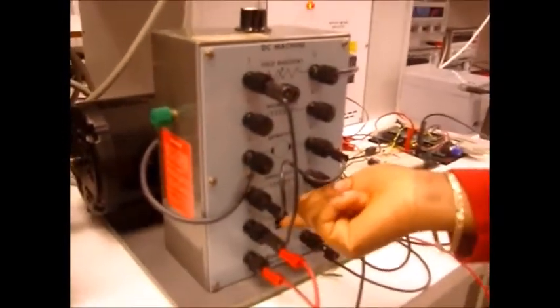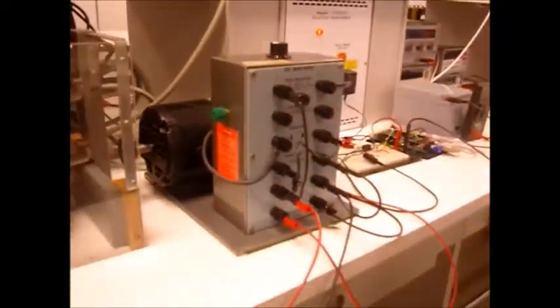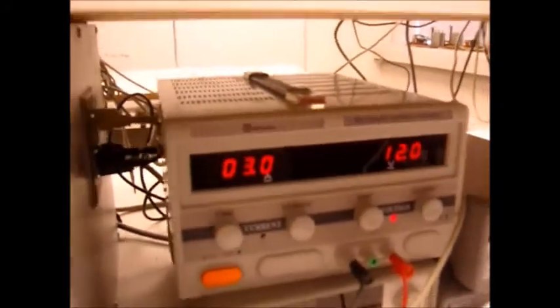So at 12 volts, let's say the battery has 12 volts in it right now, and let me turn on the ignition key. My motor starts turning right now, and as you can see, it draws 3 amps from the battery bank, and it draws no current from the fuel cell.